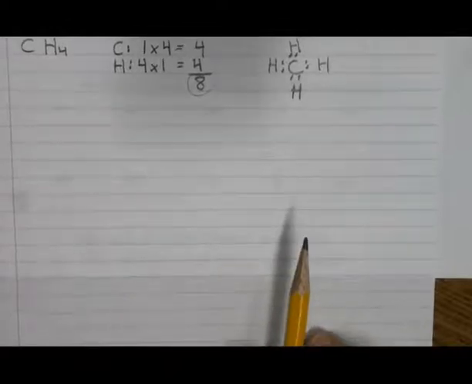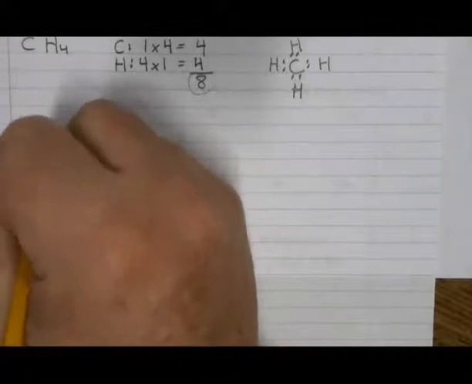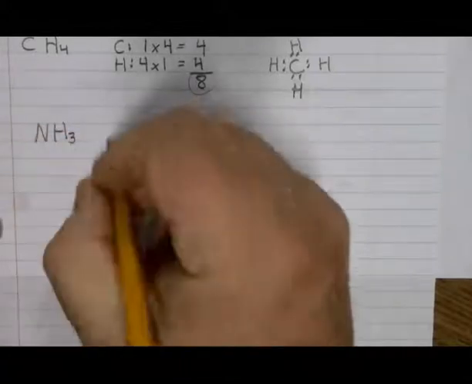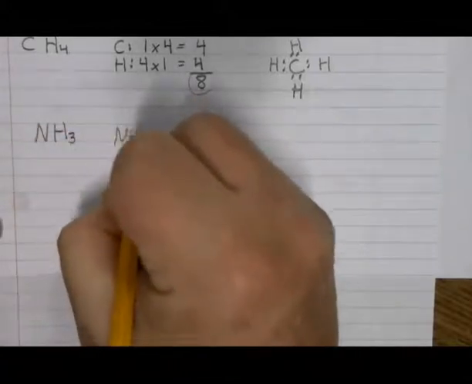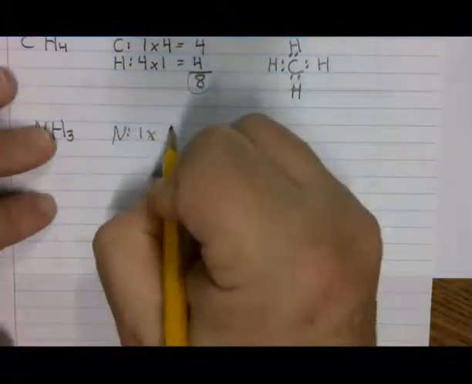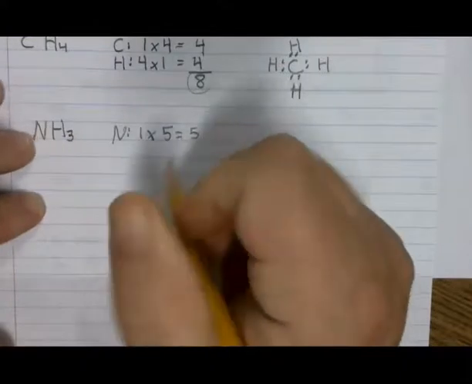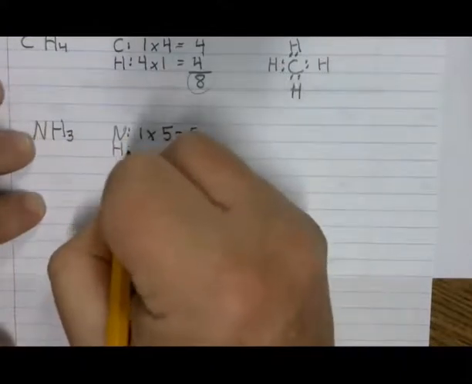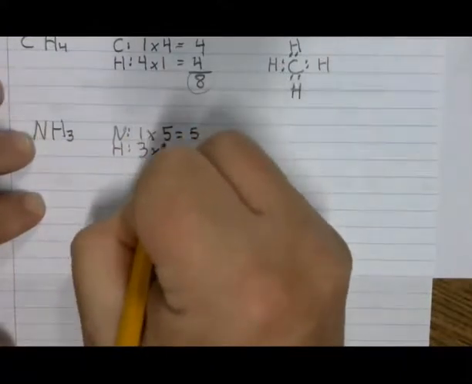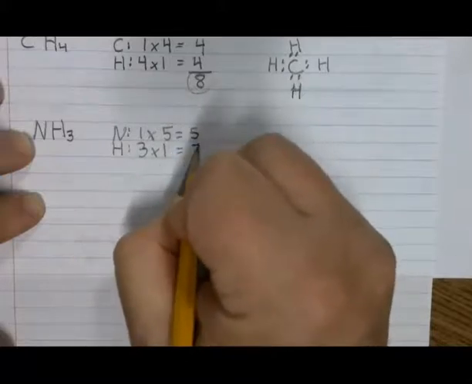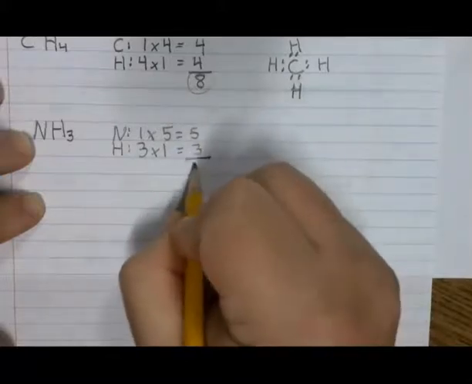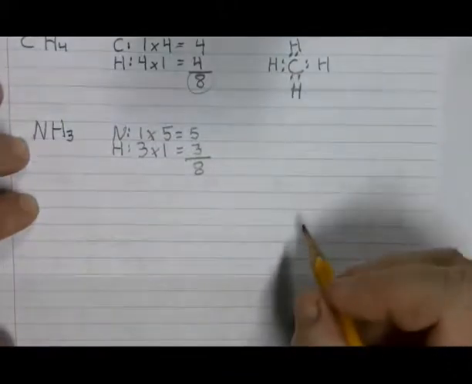All right, next up is ammonia, NH3. So we have nitrogen, we have 1 of those, and nitrogen has 1, 2, 3, 4, 5 valence electrons, 5th position over. Hydrogen, of course, there's 3 of those, and each one has 1 valence electron. So again, we're coming up with the number 8. It doesn't always happen, it just did in this case.